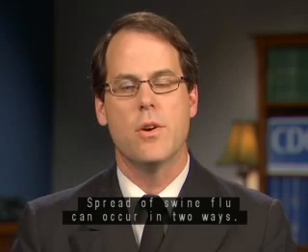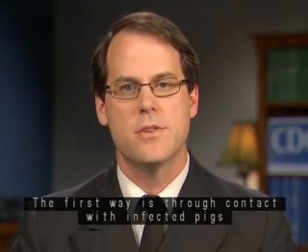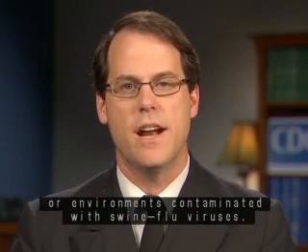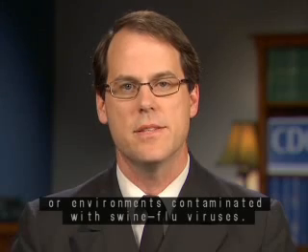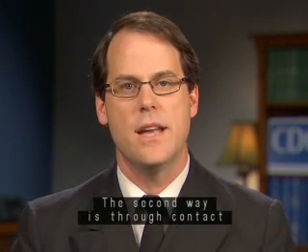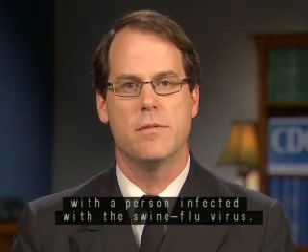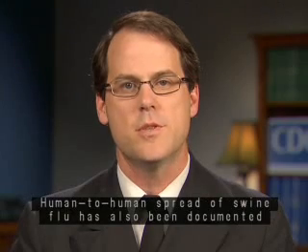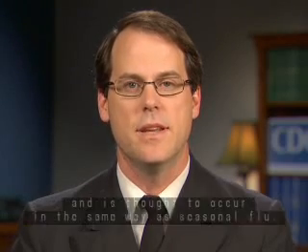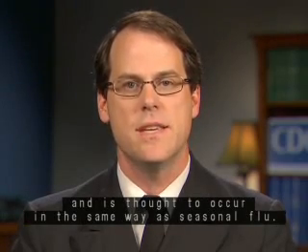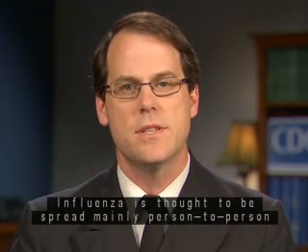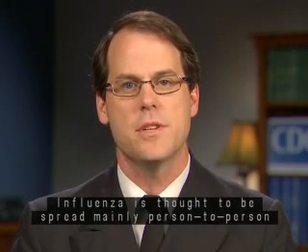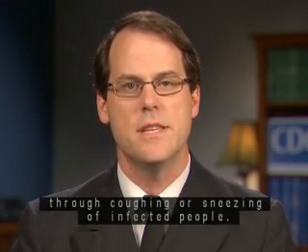Spread of swine flu can occur in 2 ways. The first way is through contact with infected pigs or environments contaminated with swine flu viruses. The second way is through contact with a person infected with a swine flu virus. Human-to-human spread of swine flu has also been documented and is thought to occur in the same way as seasonal flu. Influenza is thought to be spread mainly person to person through coughing or sneezing of infected people.